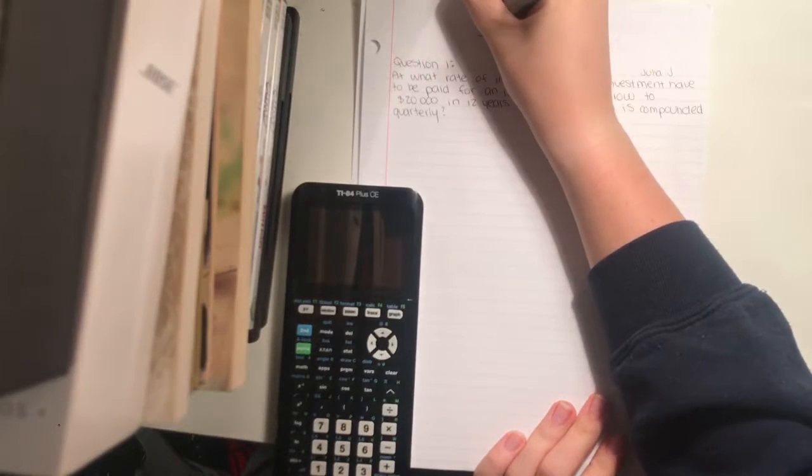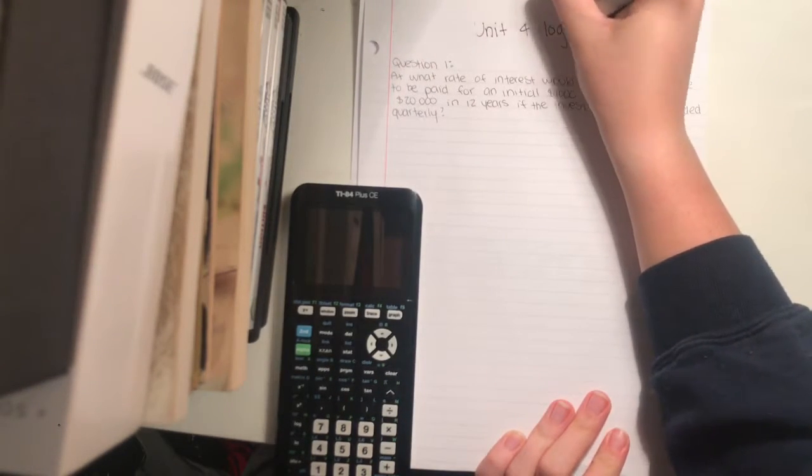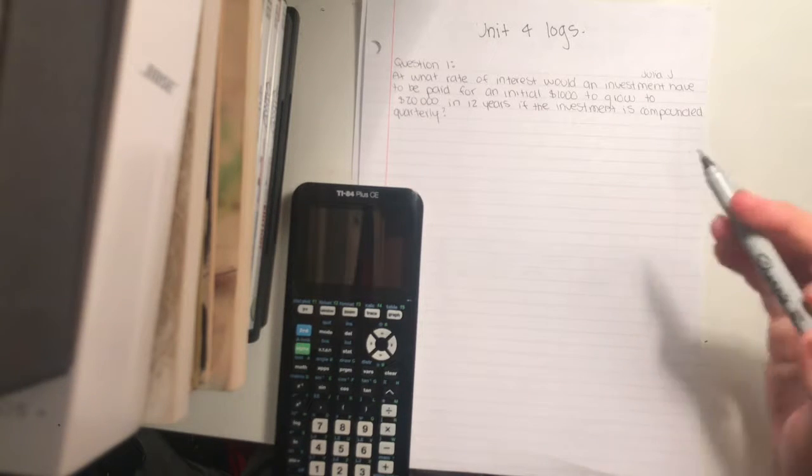Okay, so here's the first question of my Pre-calc 12 midterm project, and we're doing unit for logs. And I'm Julia Jankovich, if I didn't already say that. Okay, so the first thing we want to do, for question 1, is read it.